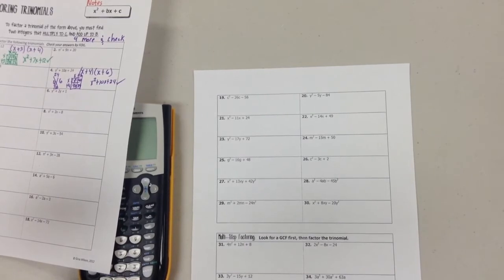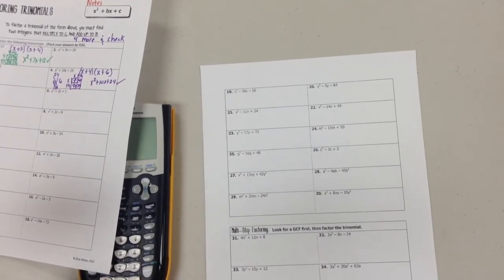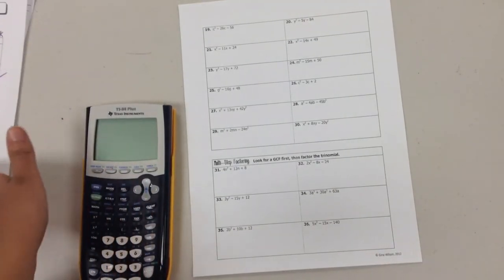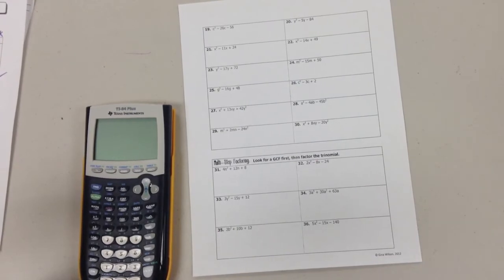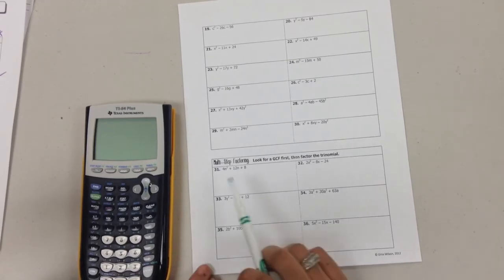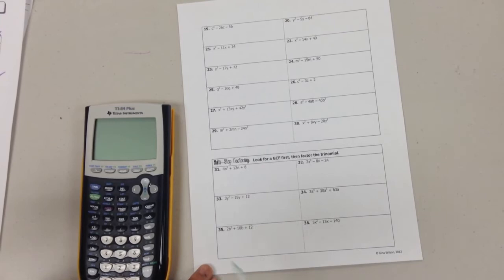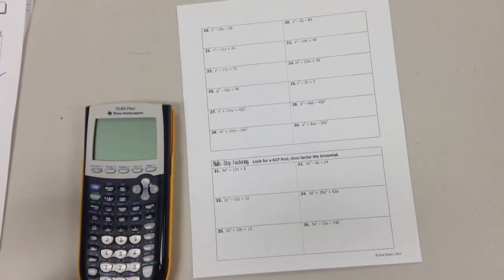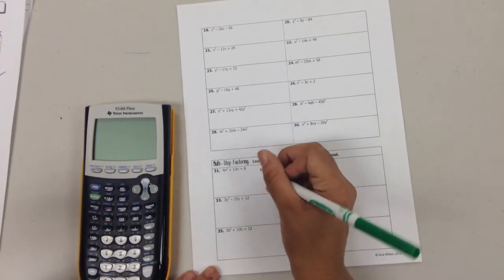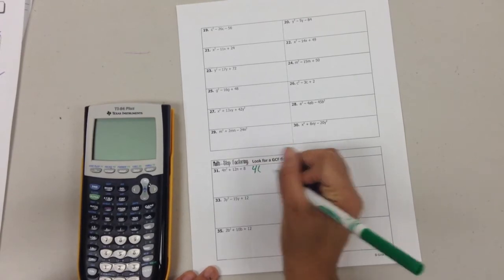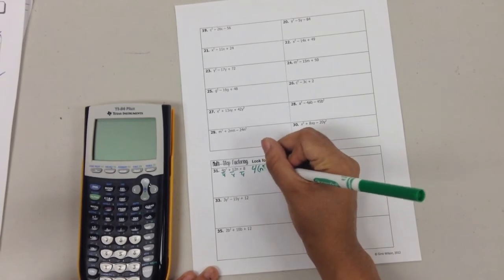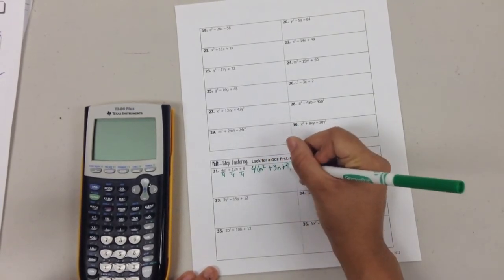let's look at the multi-step factoring. It says, look for a GCF first, then factor the trinomial. So I have 4n squared plus 12n plus 8. What can I divide all 3 numbers by? They are all divisible by 4. So 4 is my GCF. So I'm going to divide out the GCF. I get n squared plus 3n plus 2.